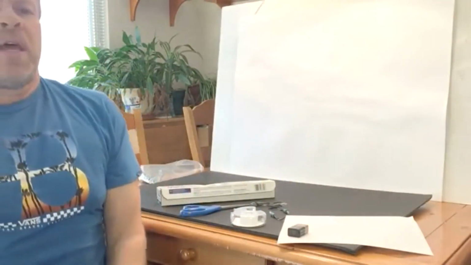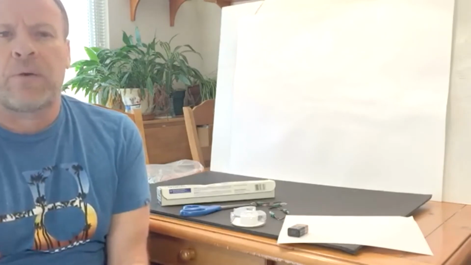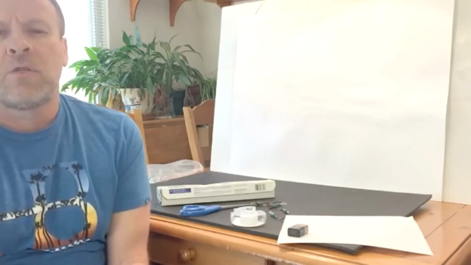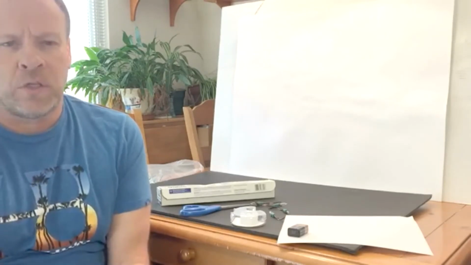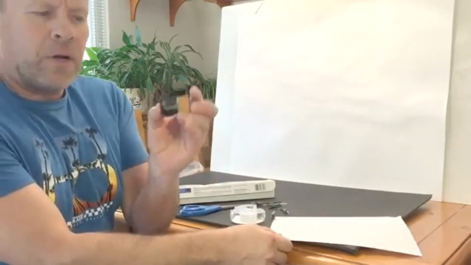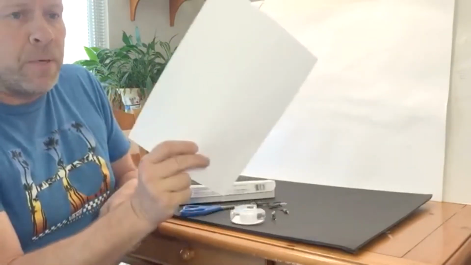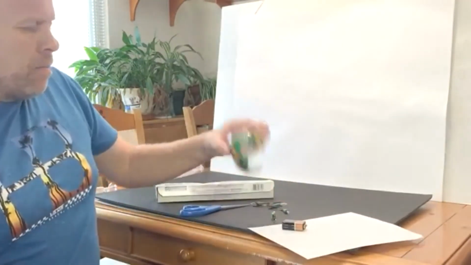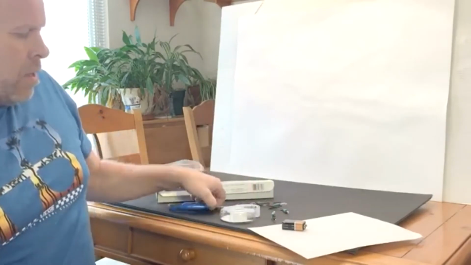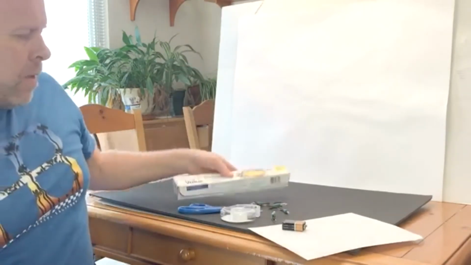Hi, welcome. My name's Ken, and today we're going to be making a simple circuit. What is a simple circuit? It's a path of electricity that flows along. It starts from the power source like a battery and flows through the wires to the light bulb and back to the power source. What we need for this experiment is a 9-volt battery. Well, you can use any battery.